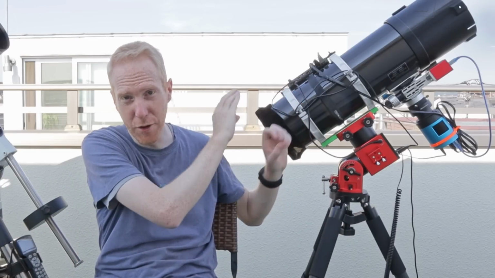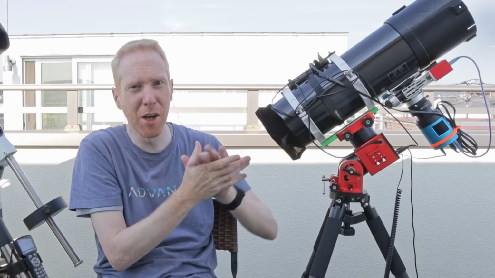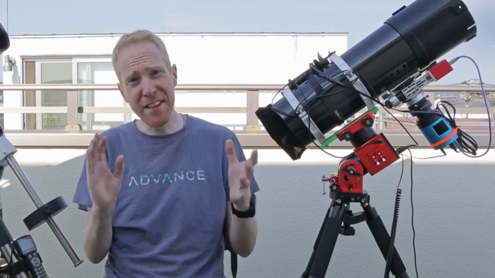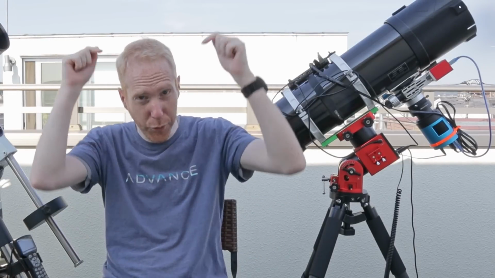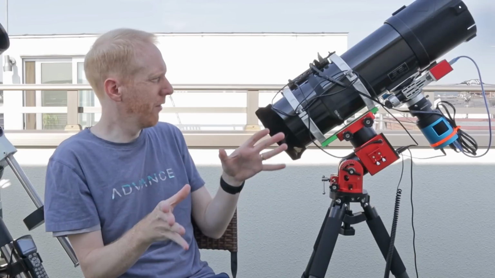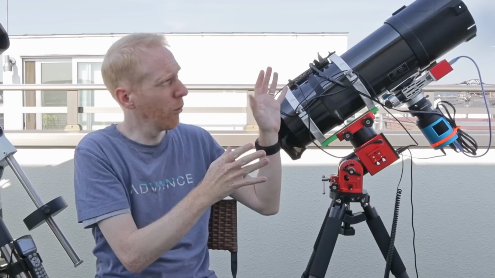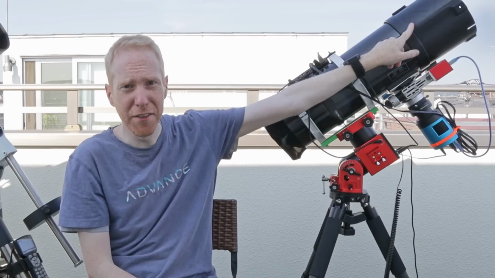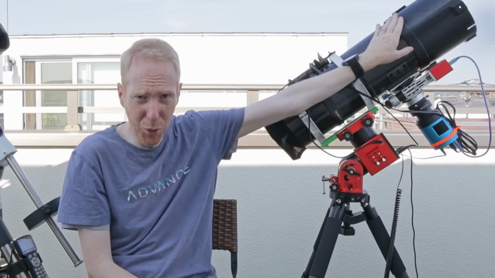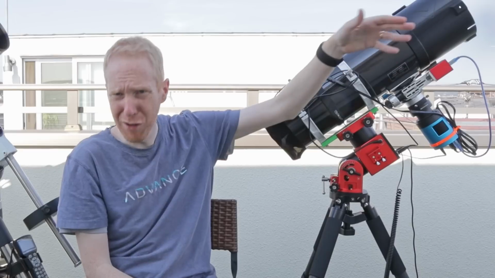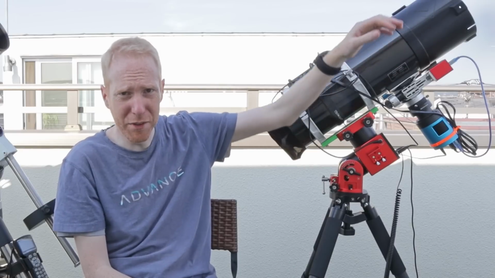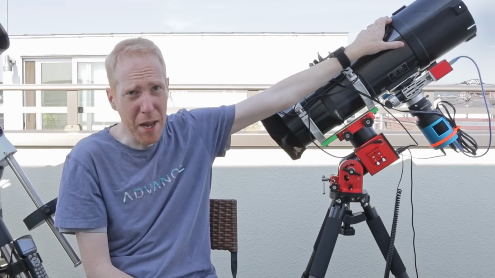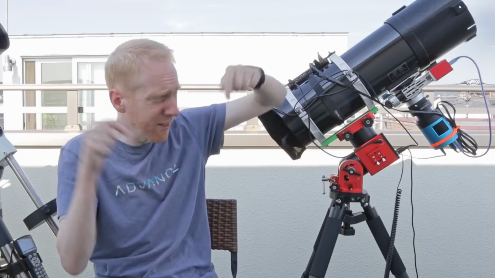Unfortunately, the Newtonian needs a lot of babysitting and a lot of modifications before it becomes truly usable. I've detailed those modifications in previous videos, so I'll put some links above and also some links in the description if you're interested. But what I've done, and what I think is absolutely critical, is adding a dew shield. This one is 3D printed, homemade. You can use cardboard that you paint black with something like Musou black paint, for instance. Again, links in the description.